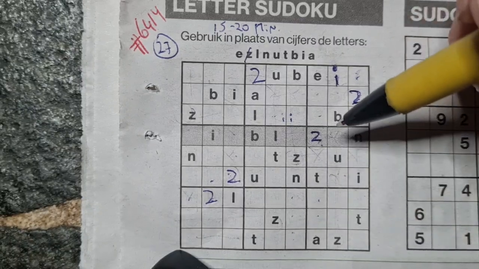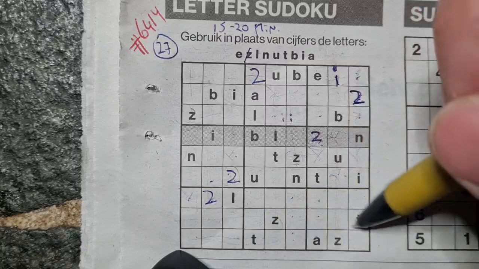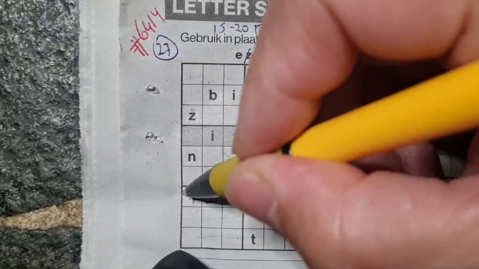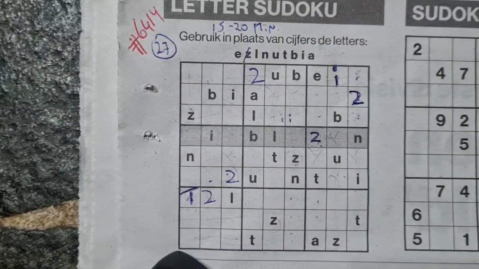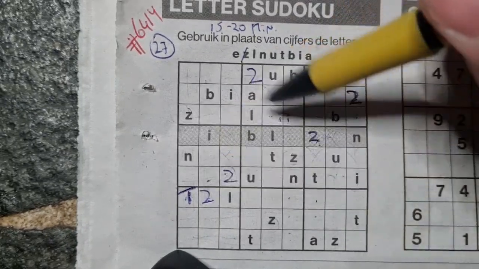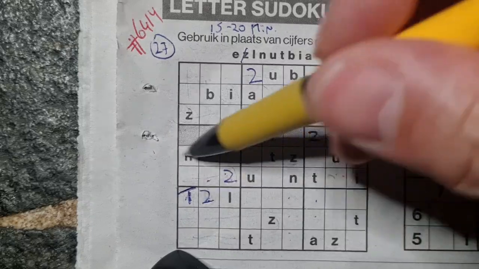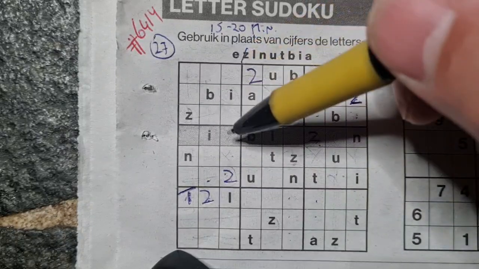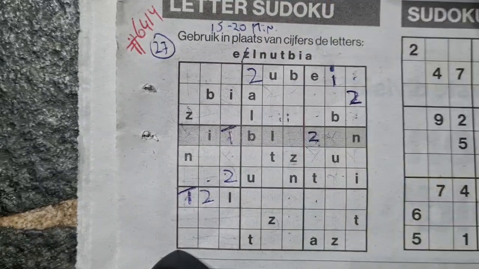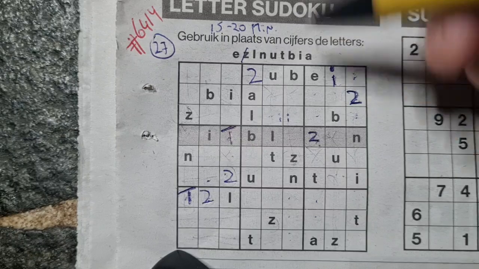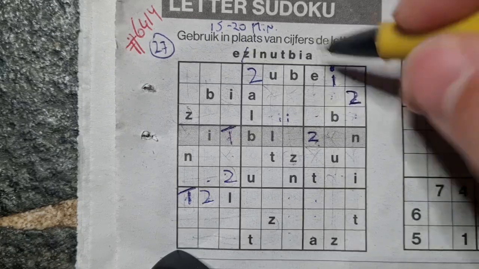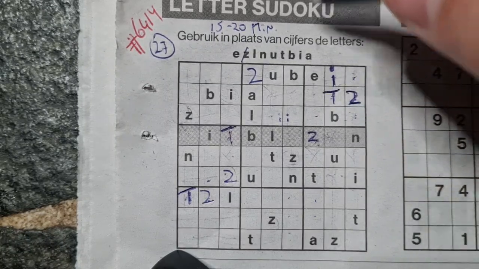I. T in the last row, T in the row above. So in that row, the only place left for the T should be there. Okay. Alright. T in this row, T in the middle row, so the row above, the only 2 places left for the T should be here or there. We see a T in the first column, no T there. T should be there. T in this column, T in the last column, so the column between, the only place left for the T should be there.